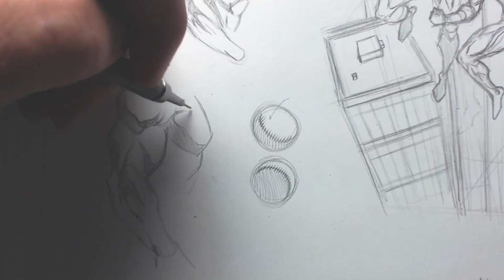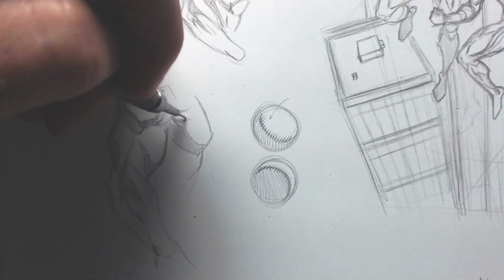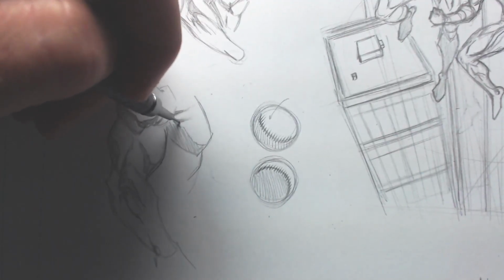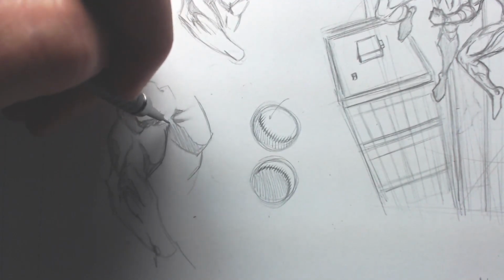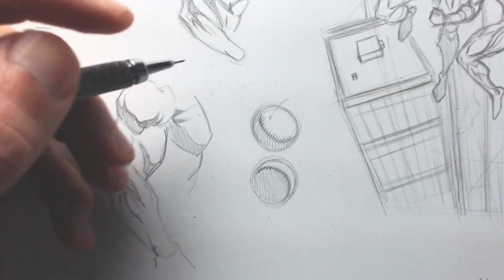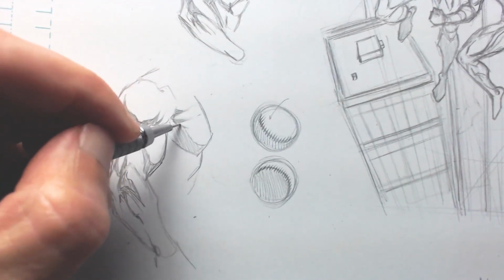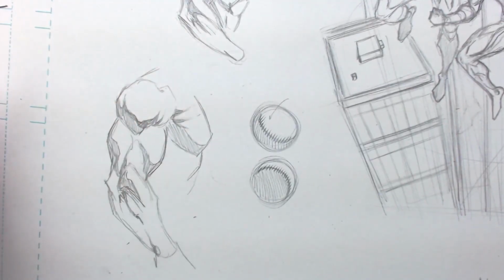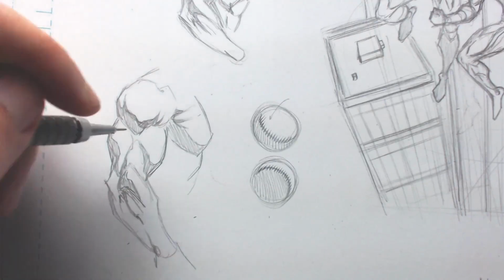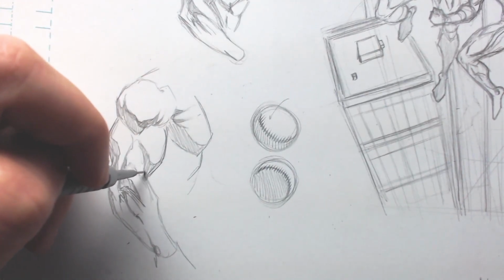You're going to have these secondary striations and muscle definitions. You'll want a little bit there, but you definitely don't want these anywhere near as heavy as this base shadow, or it's going to read poorly, right? So you need a sort of hierarchy to what you're looking at, I guess.